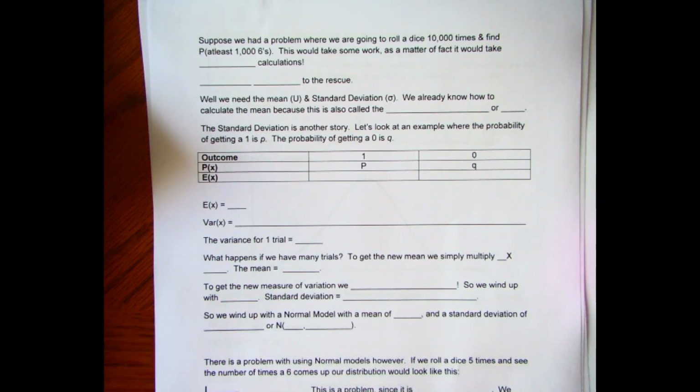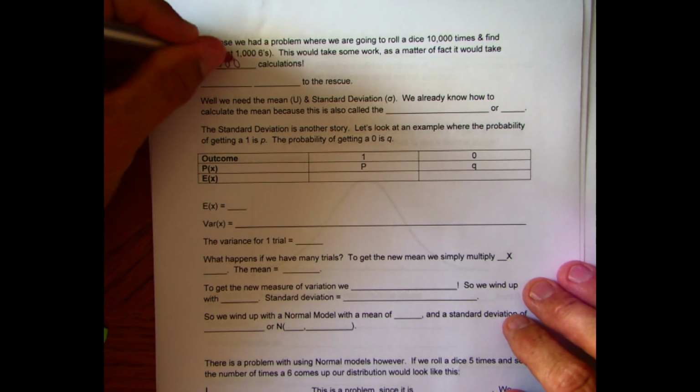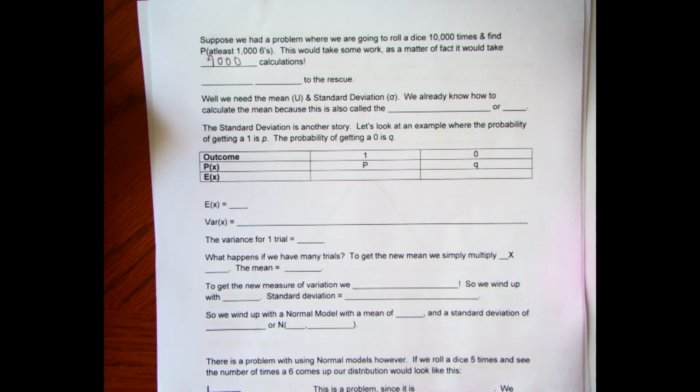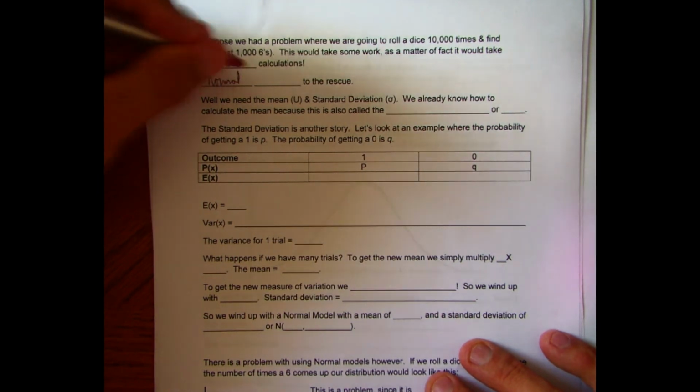Alright, so let's take a look now. Suppose we had a problem where we're going to roll a dice 10,000 times and we want to find at least 1,006. This would take some work. In fact, it would take around 9,000 calculations. Actually 9,001 calculations, because we'd have to add the probability of getting 1,000 to the probability of getting all the way up to getting 10,000. So we don't want to do that, so we're going to use a normal model.